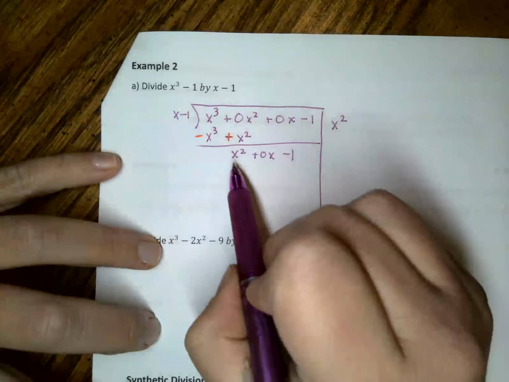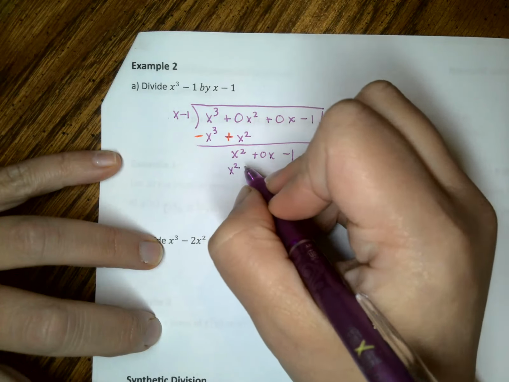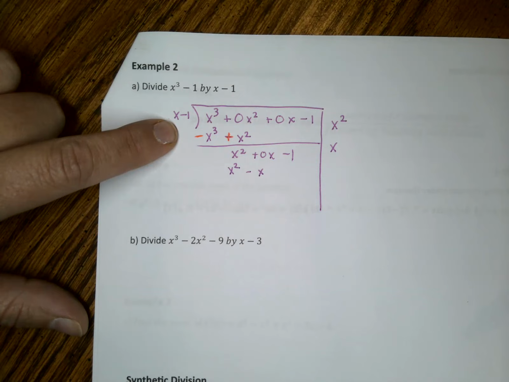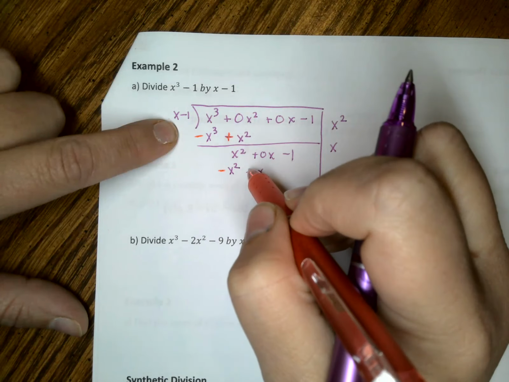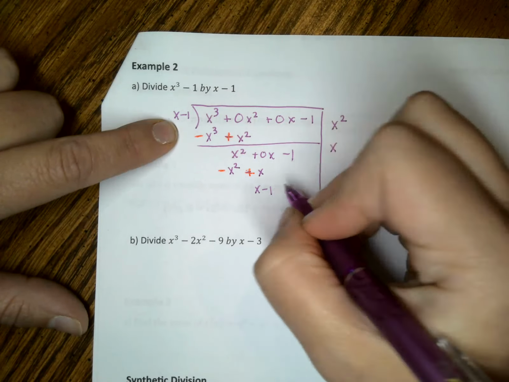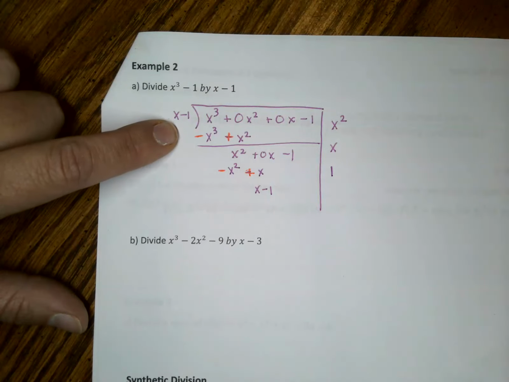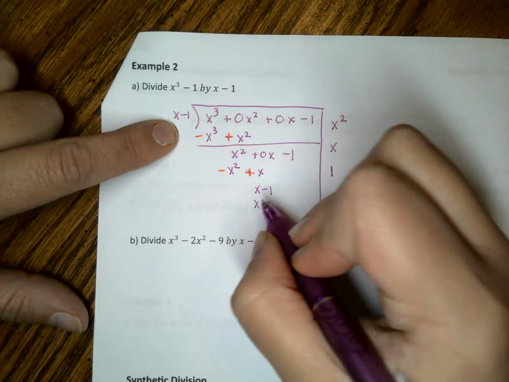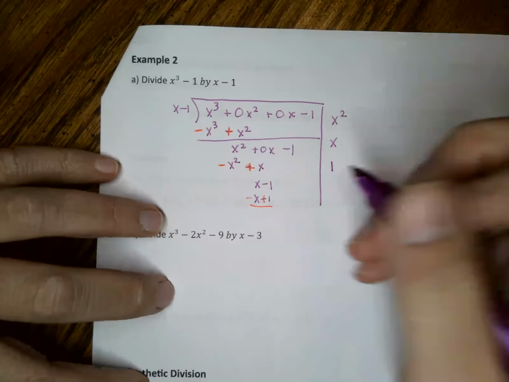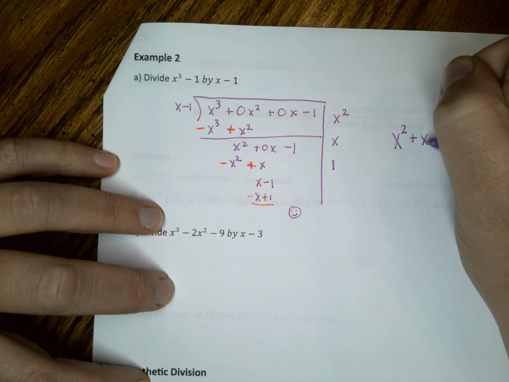So now if I look, what do I have to multiply that x by? I need to multiply it by x. This becomes x squared times negative 1. Now again, I'm subtracting that, changing both signs. So this becomes an x minus 1. And right here, I don't need to multiply it by anything. So essentially, I just need to multiply it by 1. So I have this x minus 1, and I'm subtracting, and I get 0. So again, my answer here would be x squared plus x plus 1.